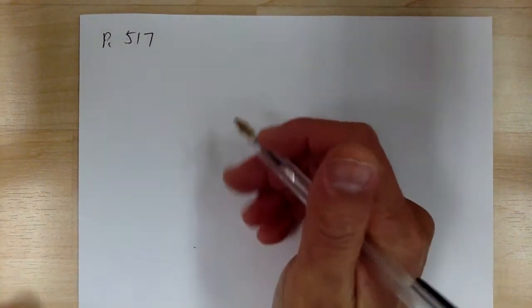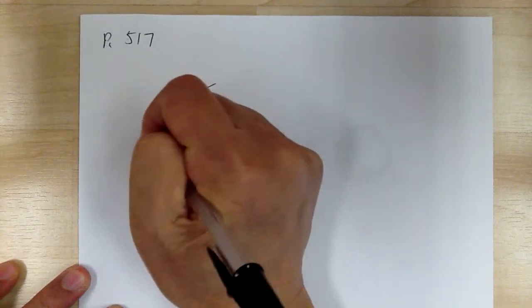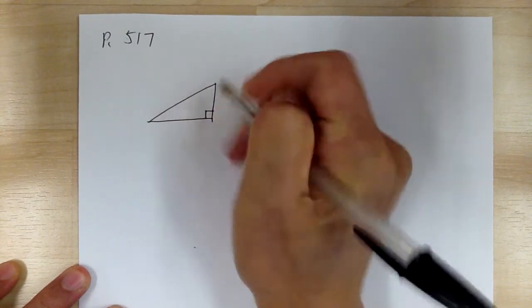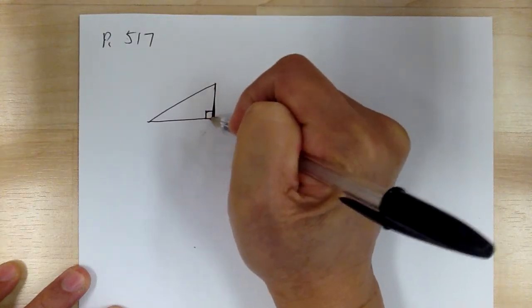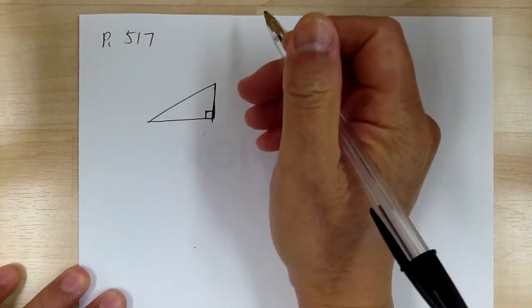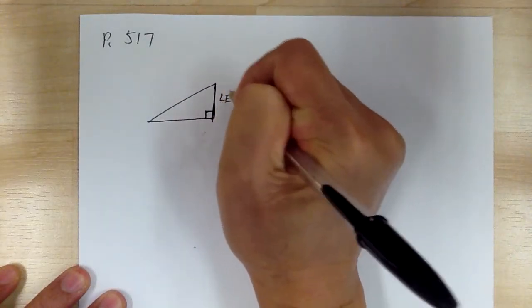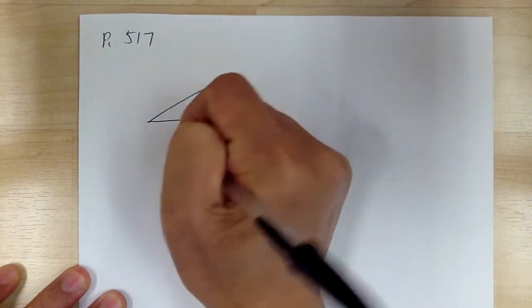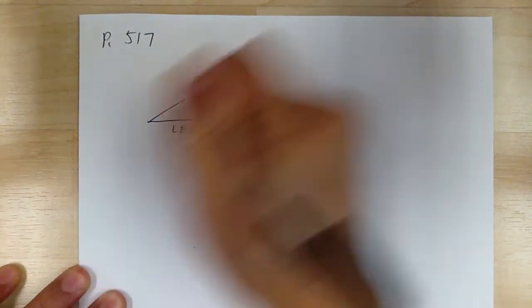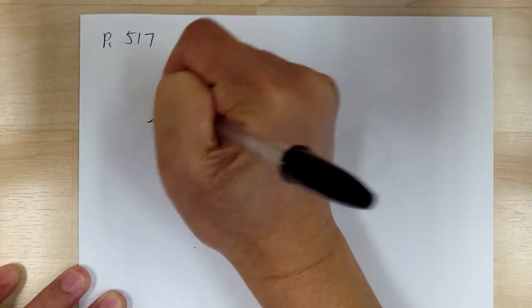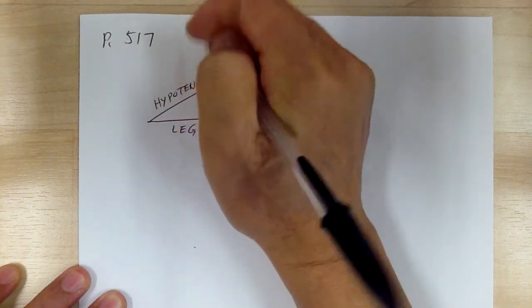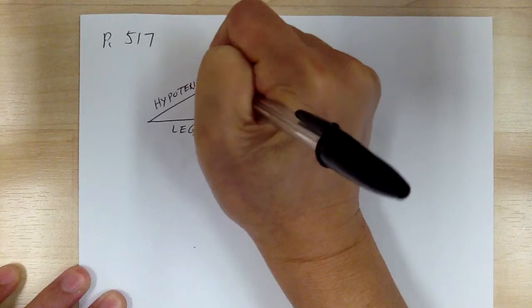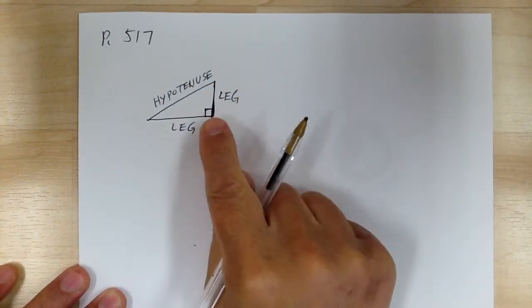Okay, but first let's go through the parts of a triangle. So you have a right triangle. When you see this symbol over here, that means it's a right triangle, which means this is 90 degrees. And when you have a right triangle, the side that's straight is called the leg. The side that's slanted is called the hypotenuse. So you need to know the terms.